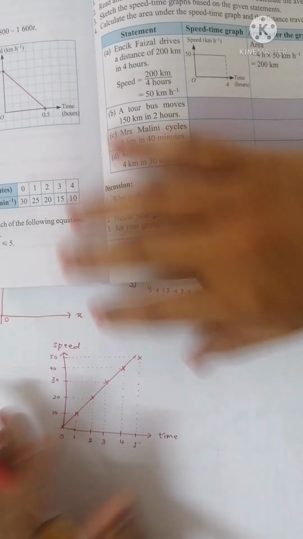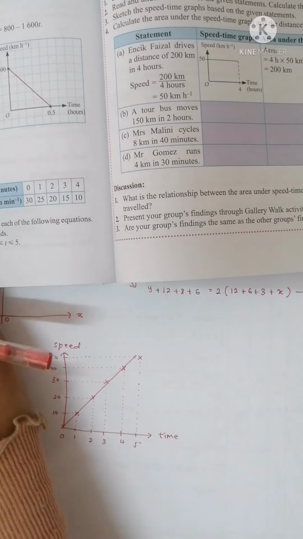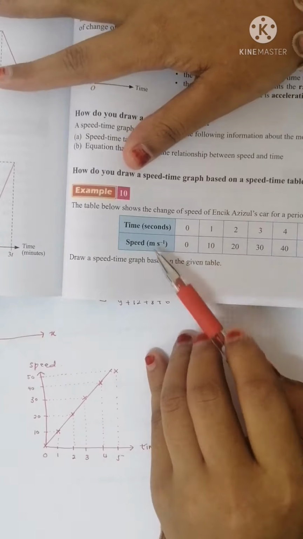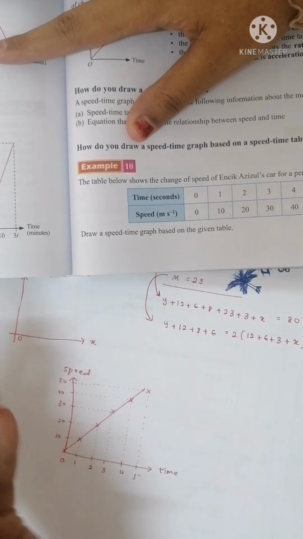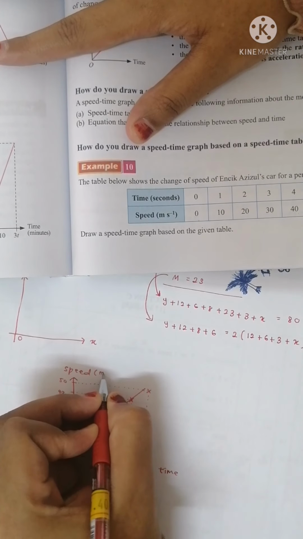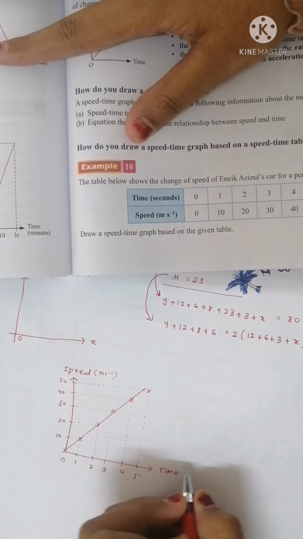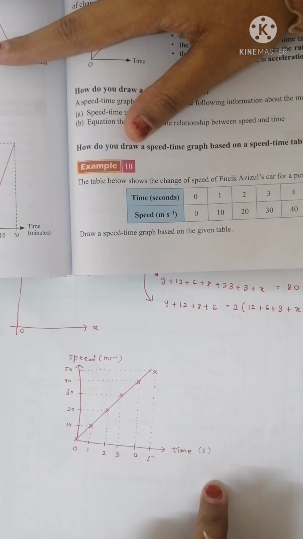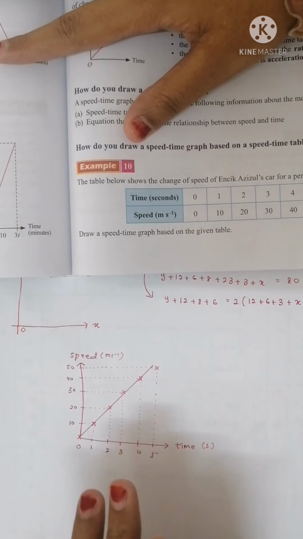Okay, but before that, don't forget the units. What unit for speed? Speed is in meter per second. So don't forget the unit meter per second. And then for time, it is second. So like this. This is how you do it.